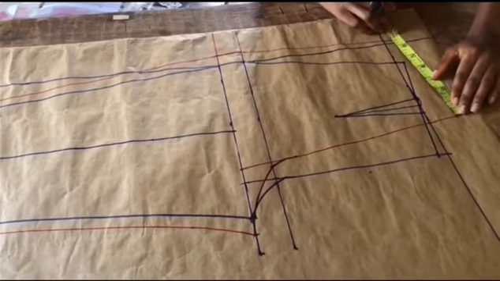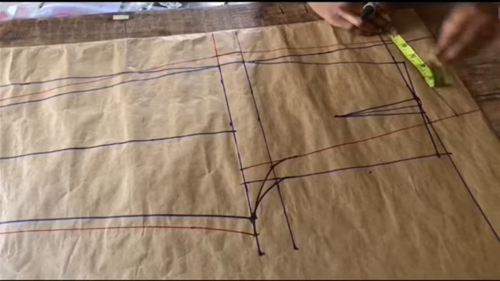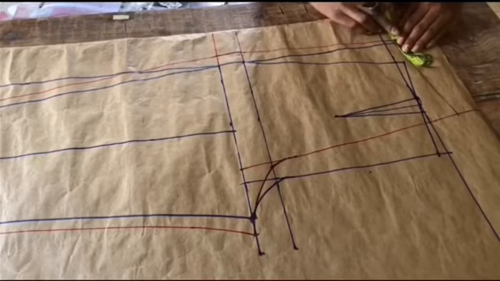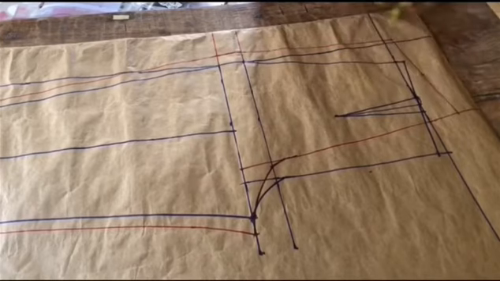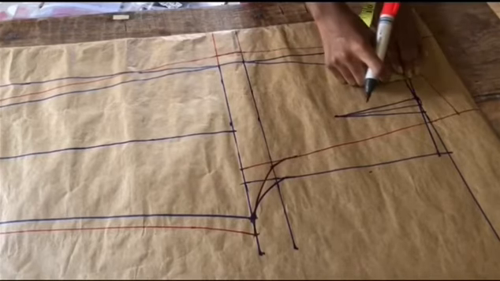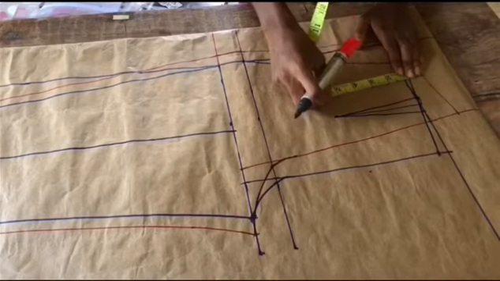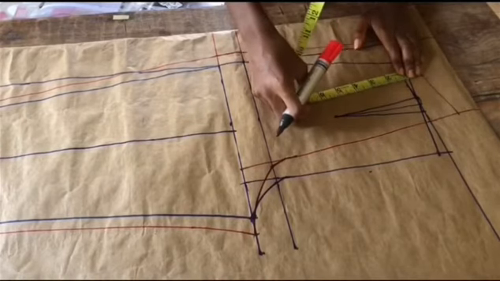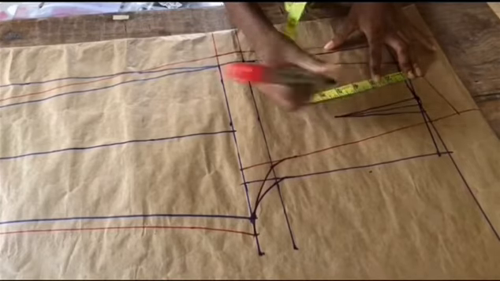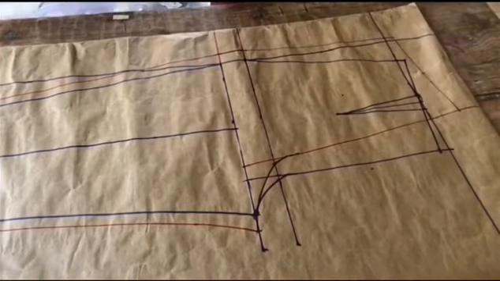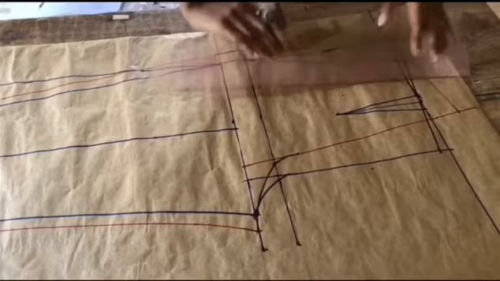We're going to divide our waist by 2 like we did for the front. Our dart for the back should be between 5 inches and 5.5 inches, and it is also going to be slanted. It's not going to be straight because of this part.